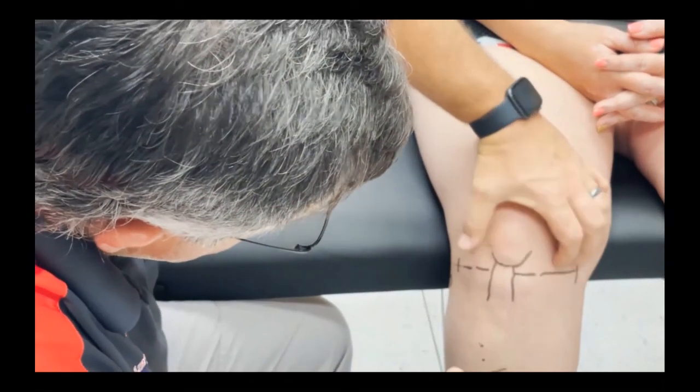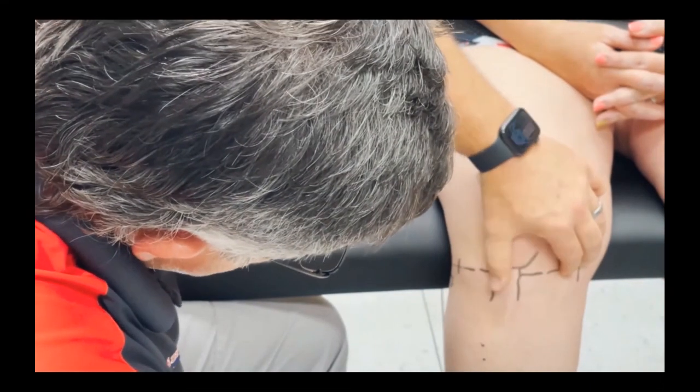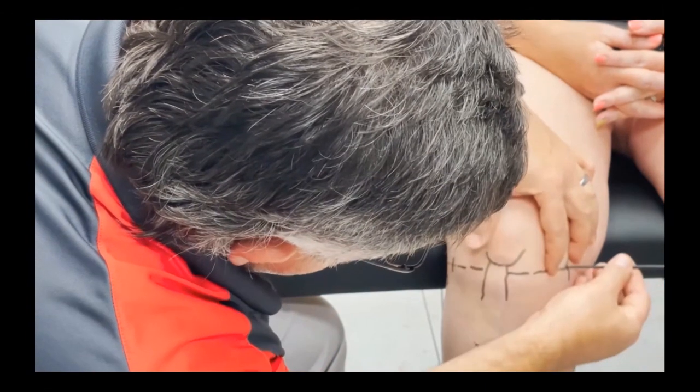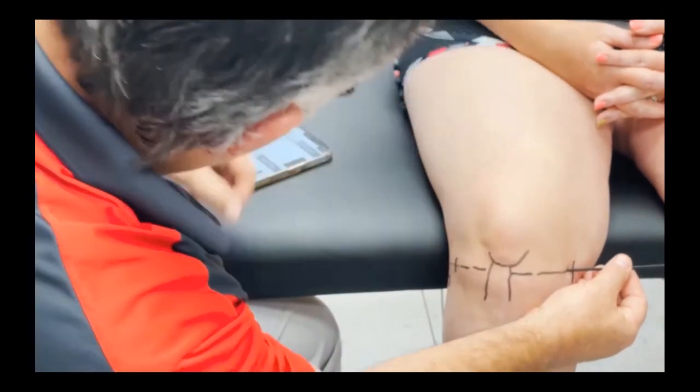So similar, go down the joint line, find where the medial collateral bumps into your fingers, and then just a medial to lateral trajectory into that ligament.